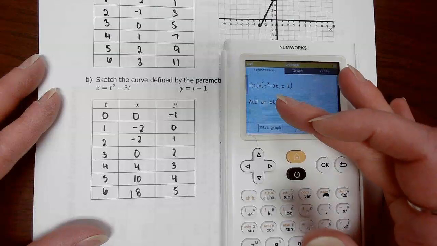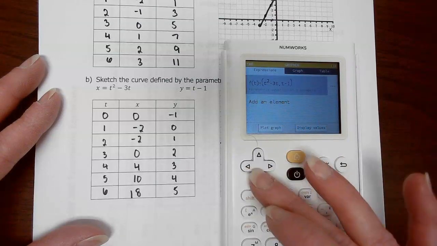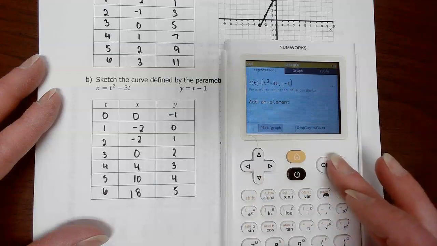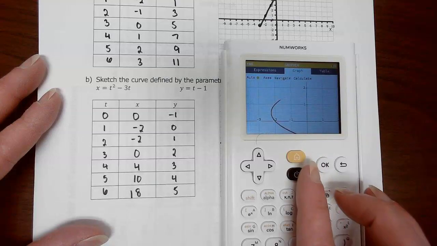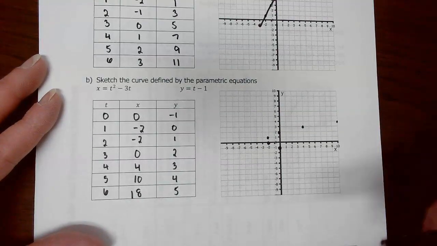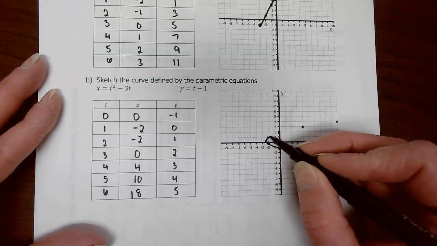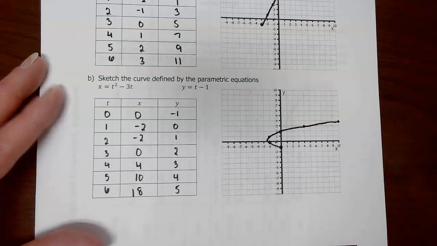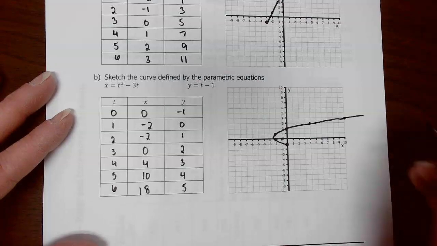So what it's doing is plugging in different times into this to get the graph. And when I plot the graph here, and I go up to auto, I notice that it is kind of curved. This is kind of a sideways parabola. And it actually keeps going off the graph because we kept going. It's like at 18, so it's way over here.